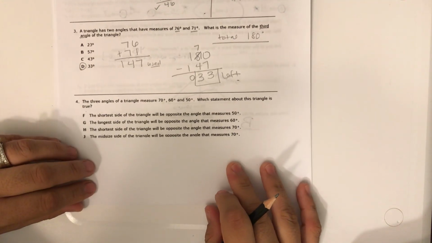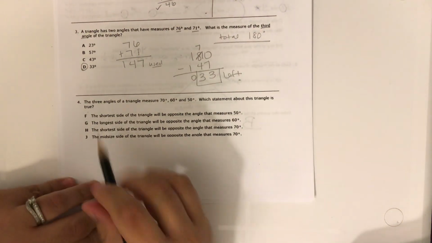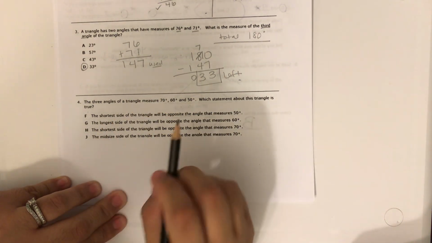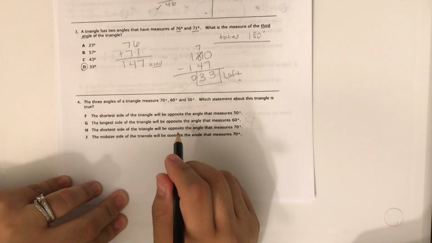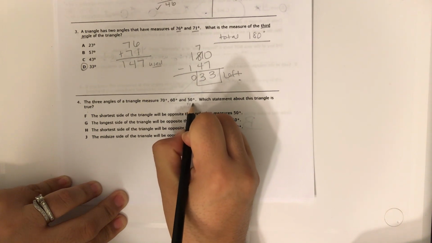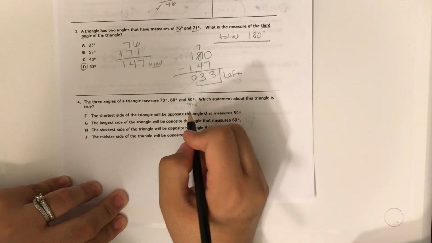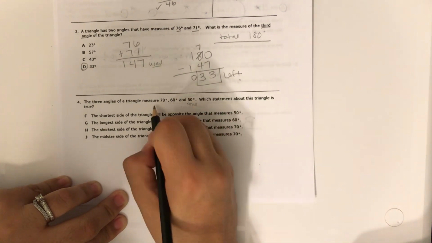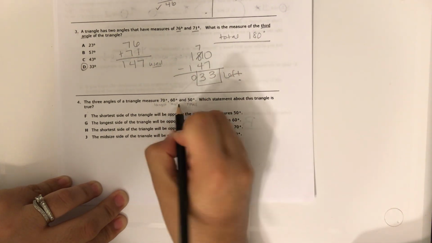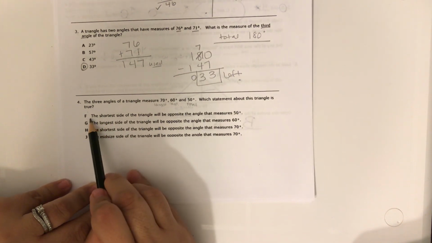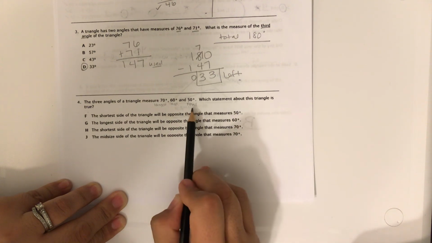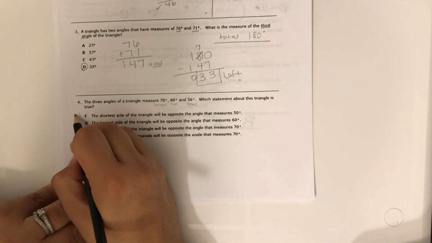And then last but not least, number 4. The three angles of a triangle measure 70, 60, and 50. Which statement about the triangle is true? Okay, so remember we said the smallest angle is opposite of the smallest side. So I know that this one here will be the smallest. And the largest angle is opposite of the largest side. So this is going to be the largest. And this is the medium. Okay? So, is it true that the shortest side of a triangle will be opposite of the angle that measures 50? Shortest side? That'd be true.